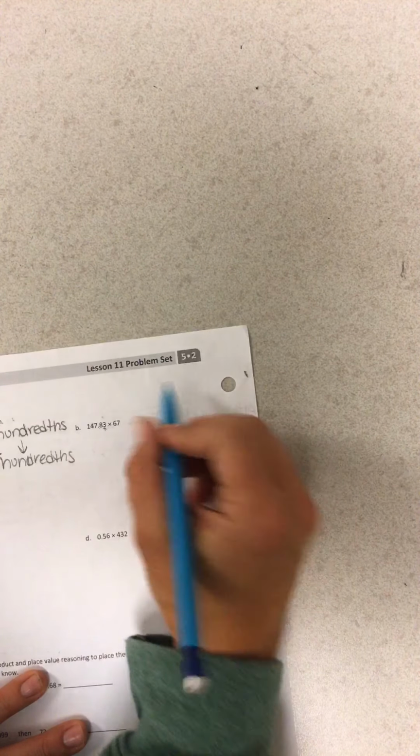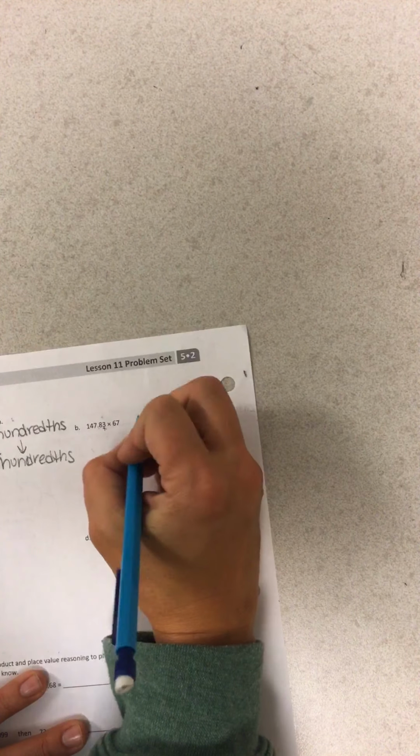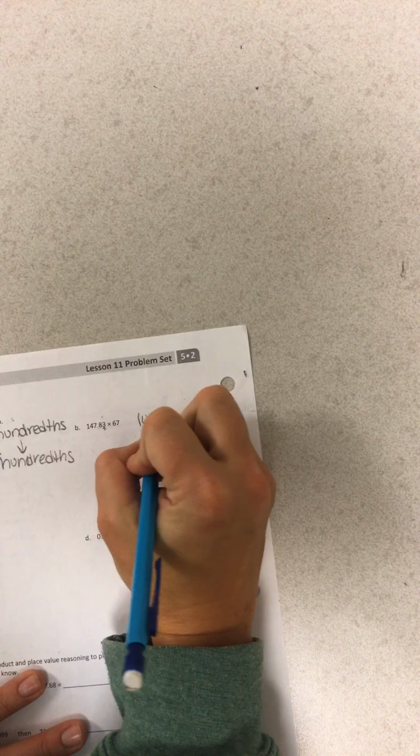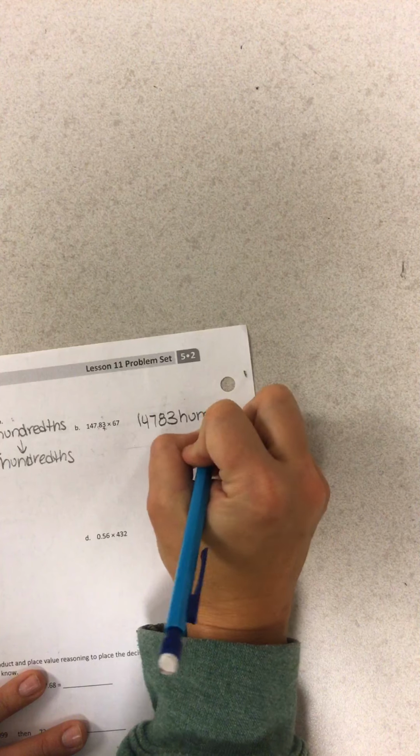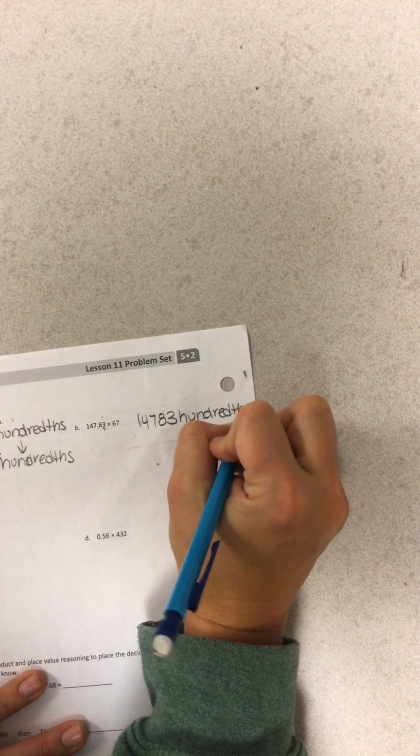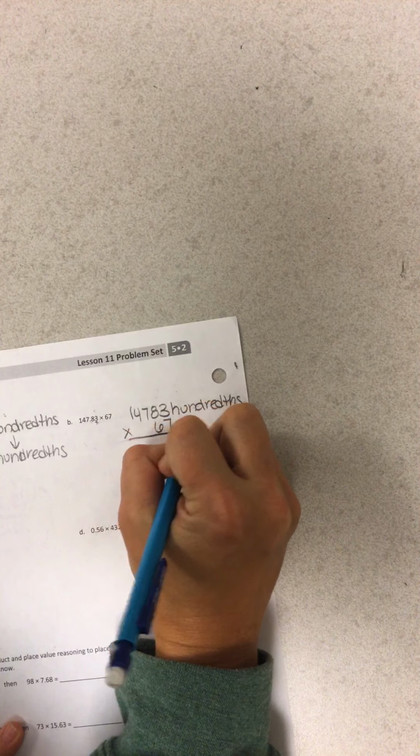Okay, so over here, I'm going to do the same thing, and I'm just going to write this as 14,783 hundredths. I already technically have multiplied that by 100 to get rid of that decimal. And so now I've got 14,783 hundredths instead of 147 and 83 hundredths. I'm going to multiply that by 67.